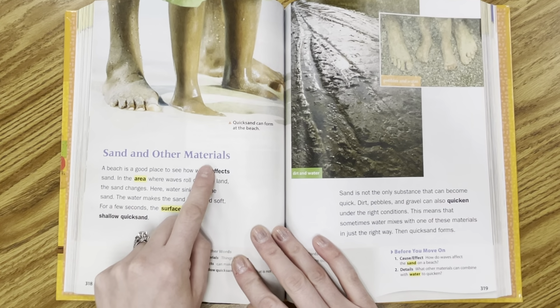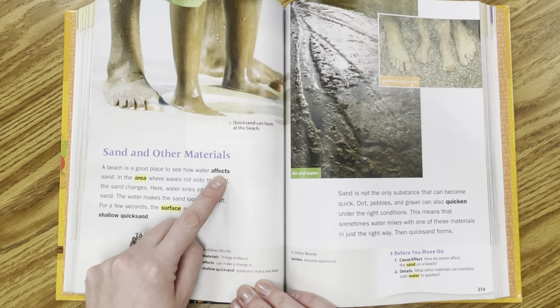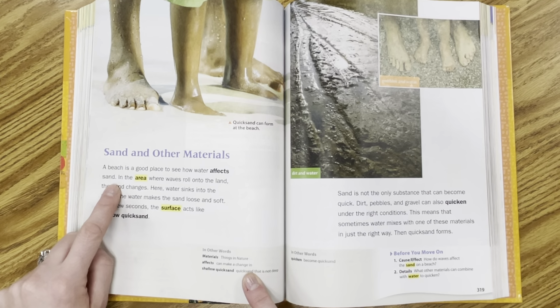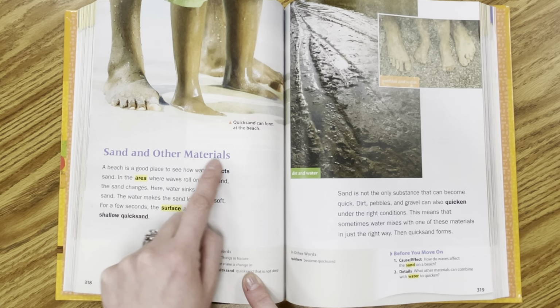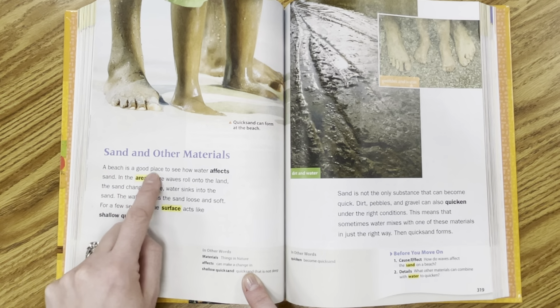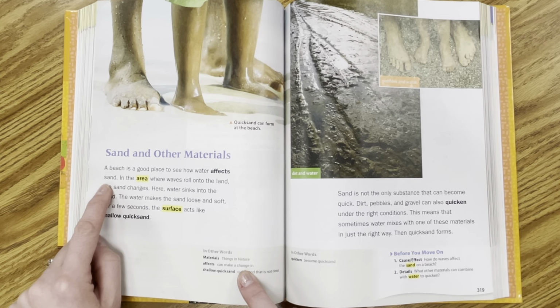Okay, let's go to the next page. Sand and other materials. A beach is a good place to see how water affects, so down here, can make a change in the sand. Materials is a word that we need to know too, things in nature. So let me start that again. A beach is a good place to see how water affects sand or can make a change in sand.